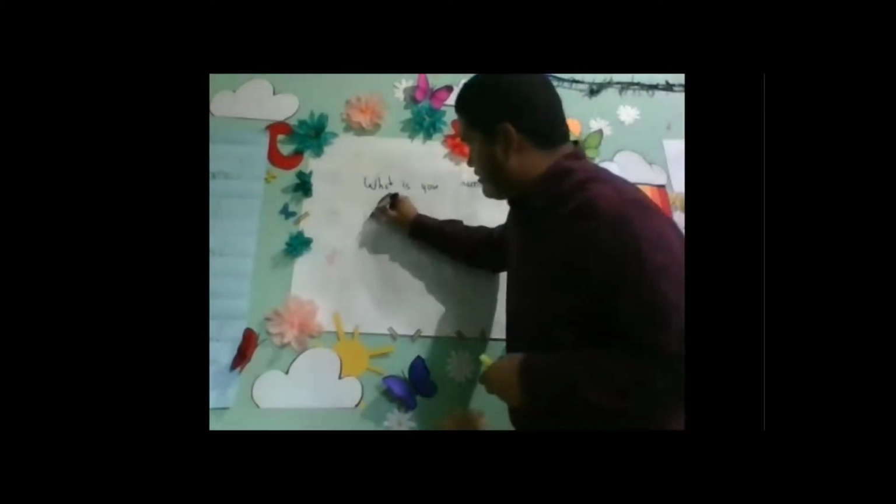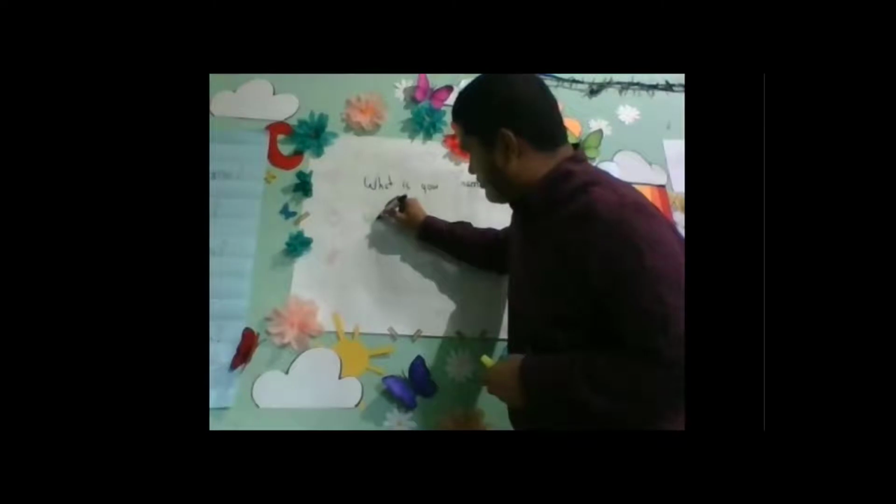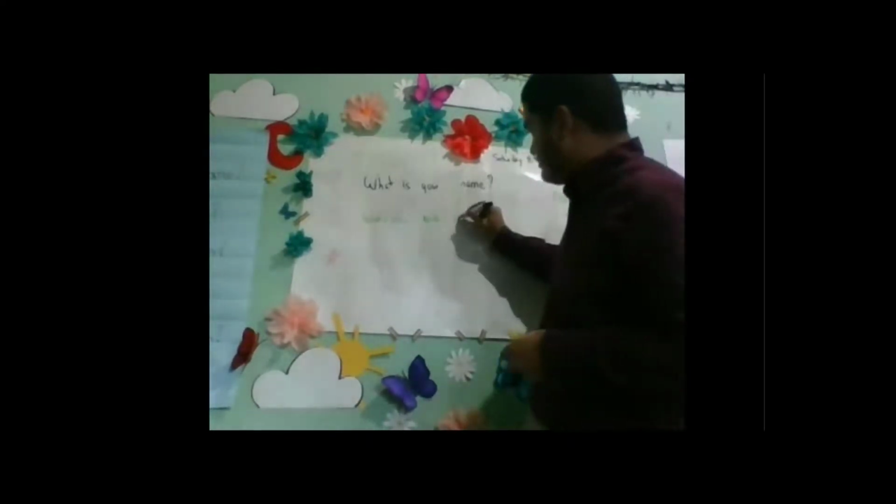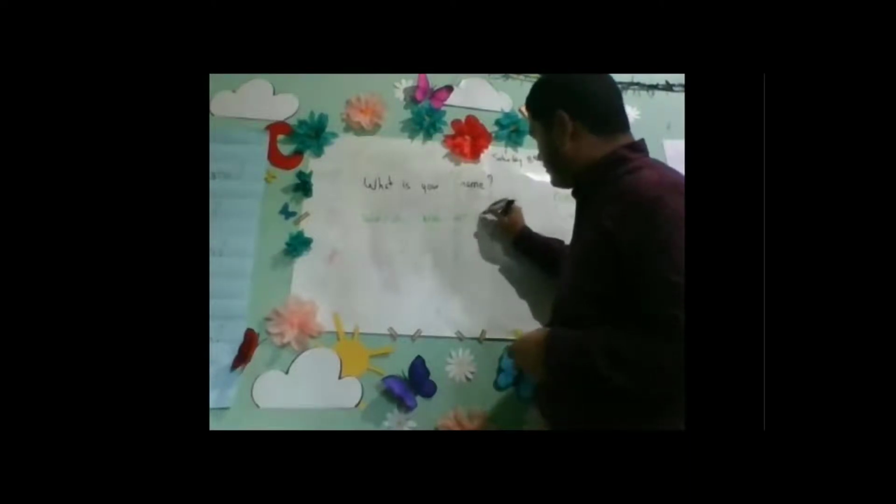Then over here we have the structure. Remember the structure: the question word, the double H word, in this case what, or who, then the verb, and the rest of the sentence.